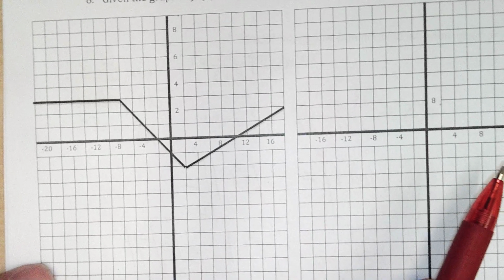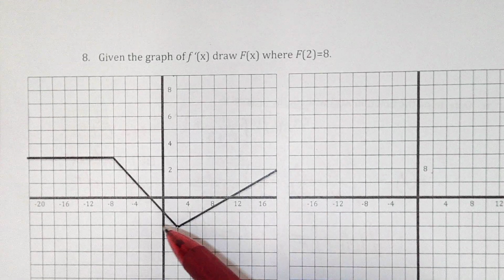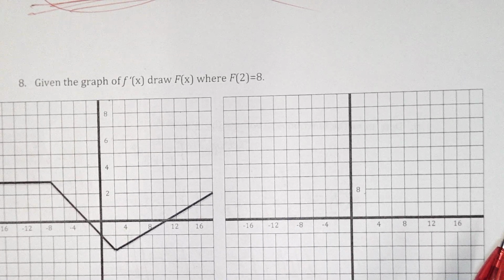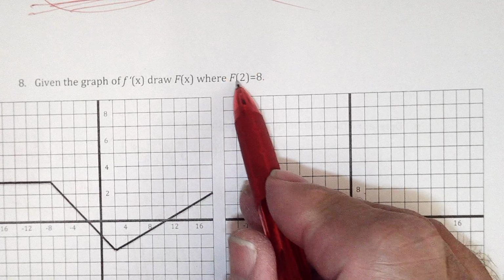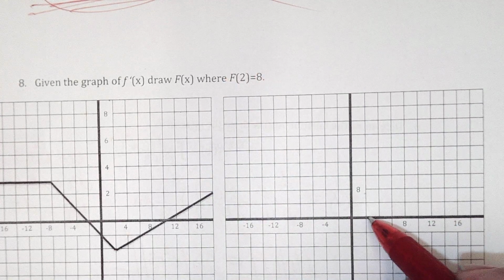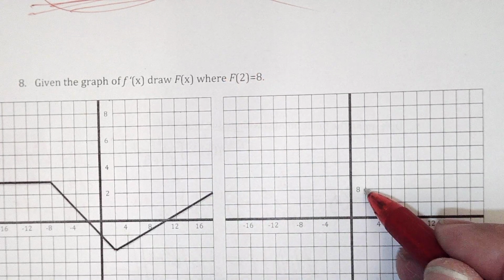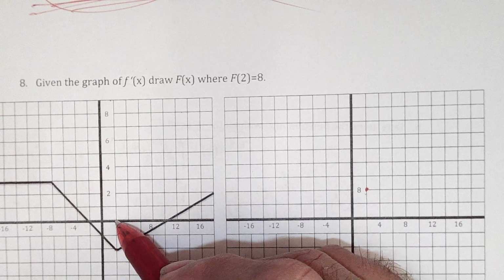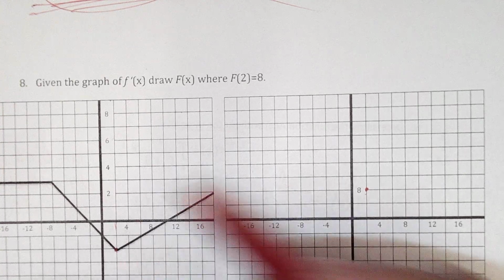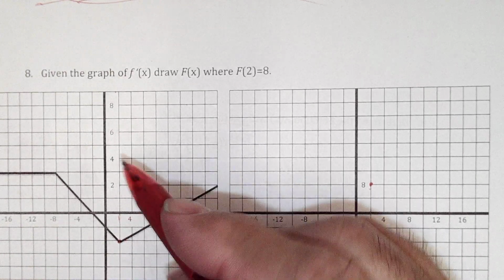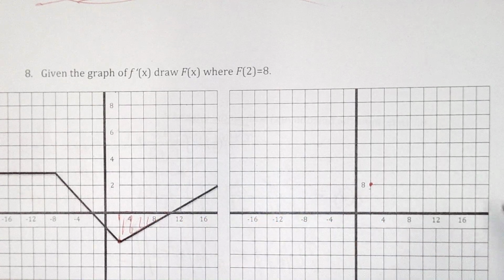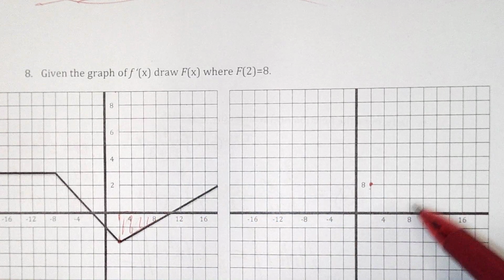And finally, this one. This is the derivative. We're supposed to draw the regular curve, the antiderivative. And I want it to go through 2, 8. So at 2, we're here. This area is negative, so the graph has to go down.